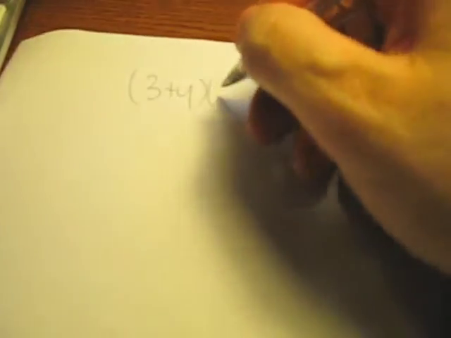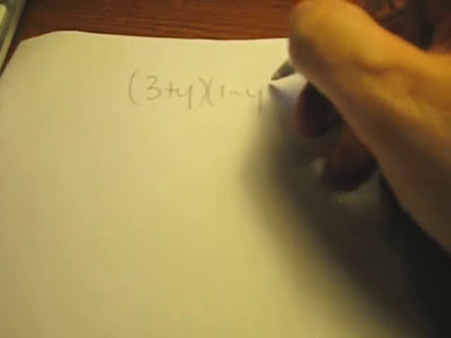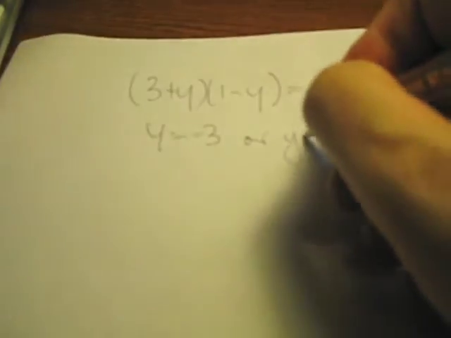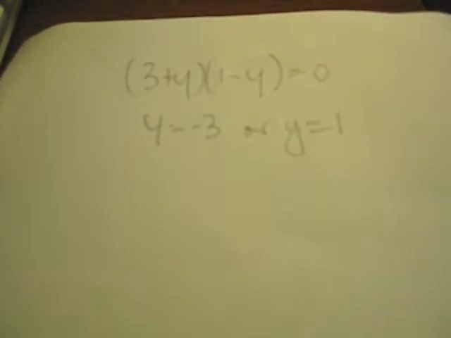we can now look at, so let's put this down, 3 plus y by y minus 1 minus y equals 0. So this implies that y is equal to negative 3 or y is equal to 1. Okay.